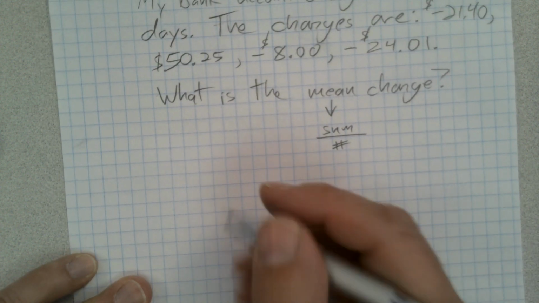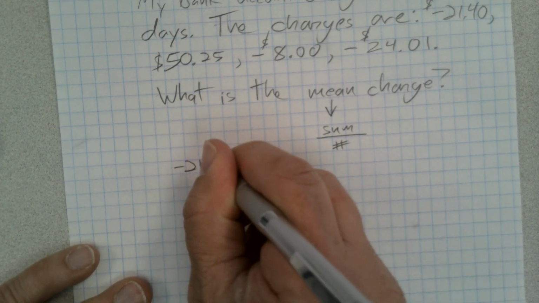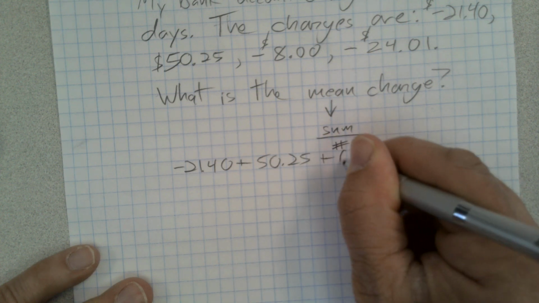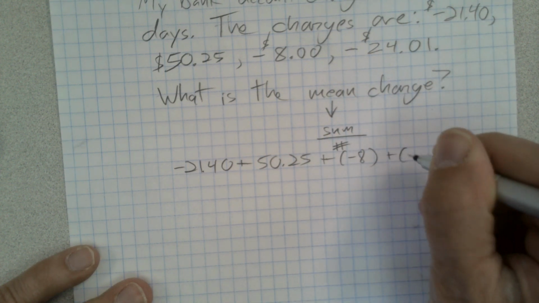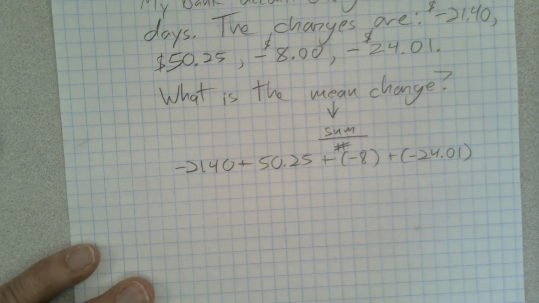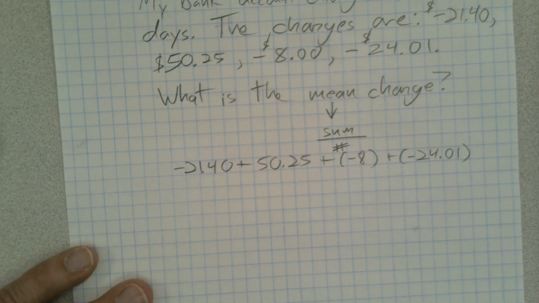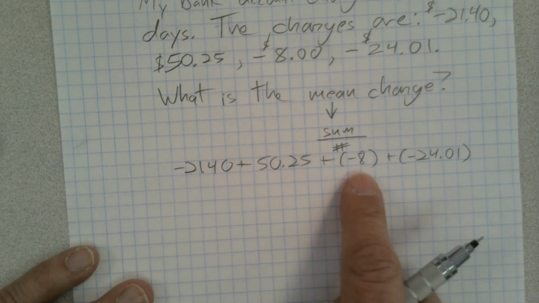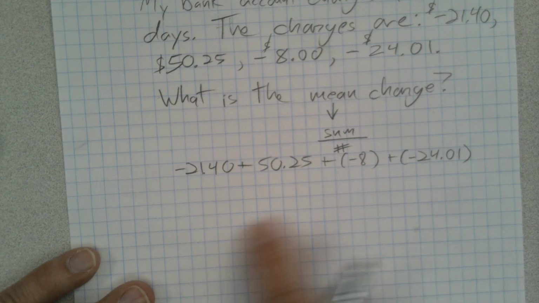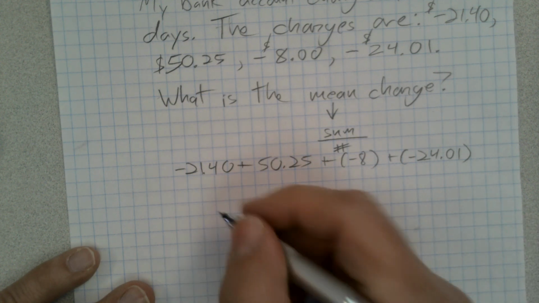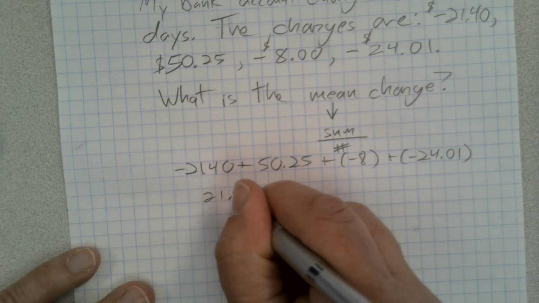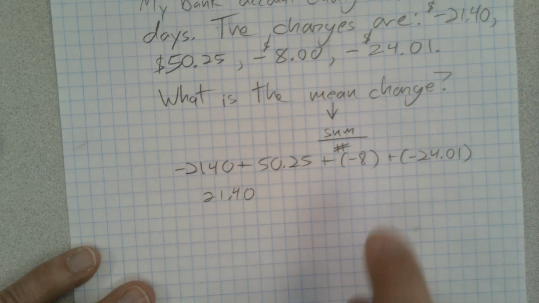So my problem is to do negative 21.40 plus positive 50.25 plus negative 8 plus negative 24.01. Now, you have multiple ways you can do this. For me, what I'm going to do is group together all of my negative numbers and add them together first, because remember, addition is commutative, so I can add in any order I want to. So I'm going to add up my negative numbers. So I'm going to take 21.4, make it 21.40, plus 8.